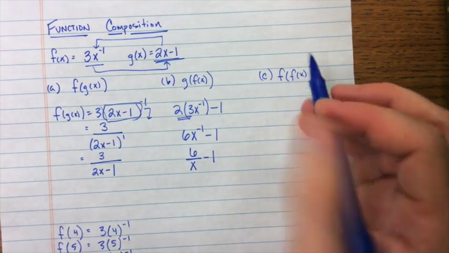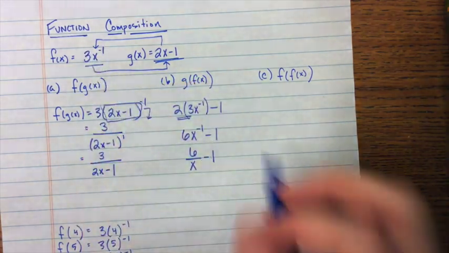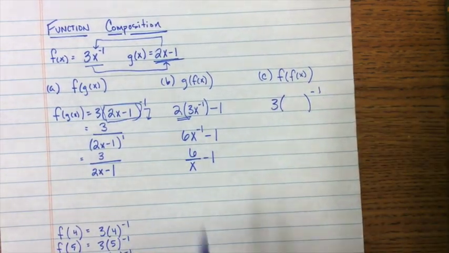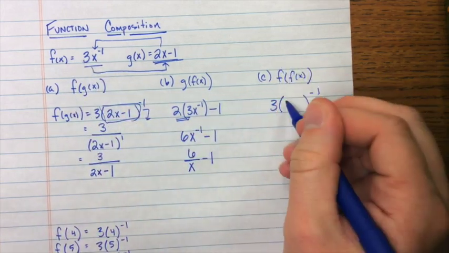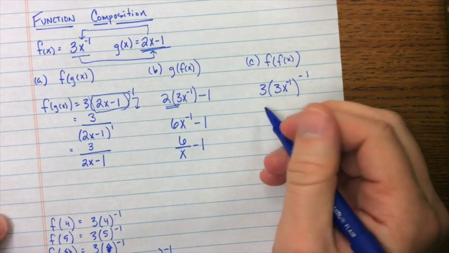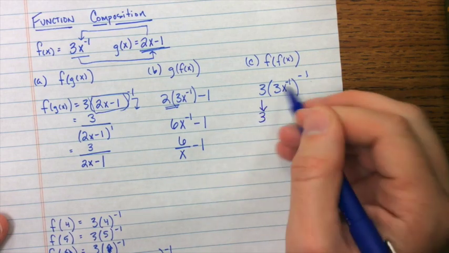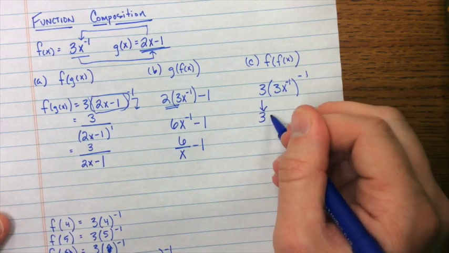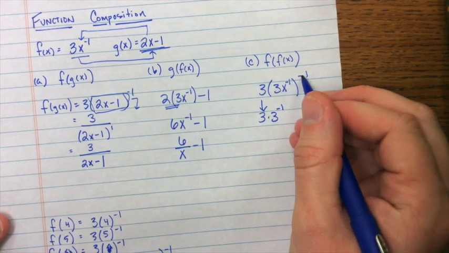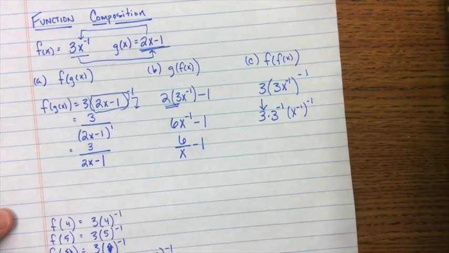Finally, we have f of f of x. And what that's telling me to do is to take f and then substitute it into itself. So here's the outer f right here, and I put parentheses where the x would be, and then I substitute f into that x there, so we'll put another 3x to the negative first. Now when doing this, remember, you want to clear your parentheses, so we have 3, which just comes on down, and then this 3 needs a power of negative 1. So we'll put a times 3 to the negative first, and then this x to the negative first also gets a power of negative 1.